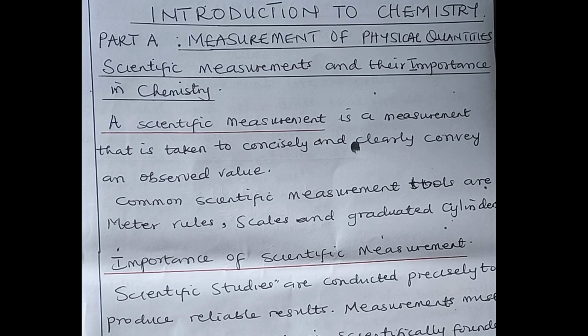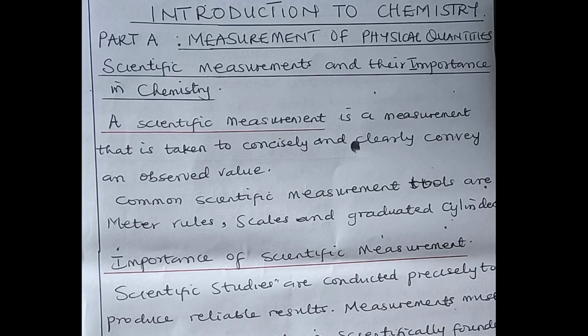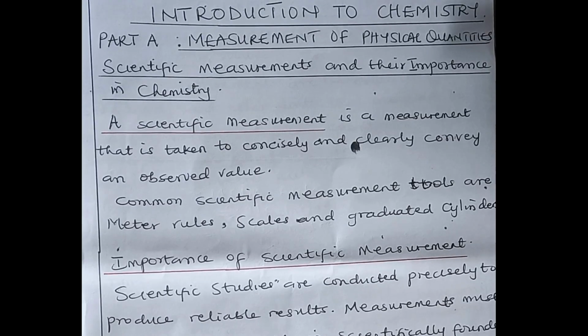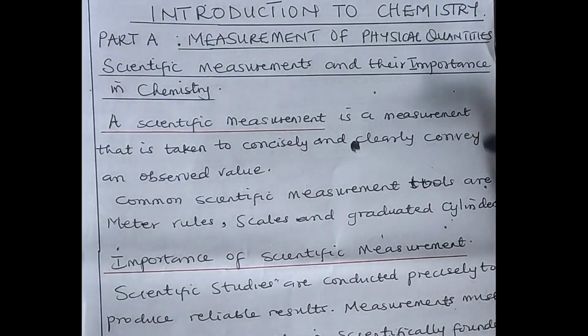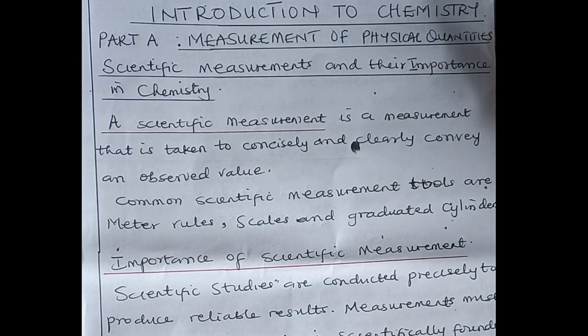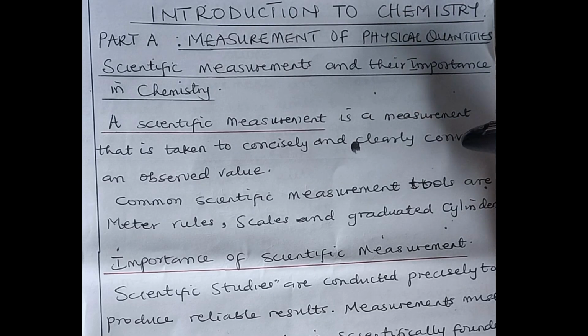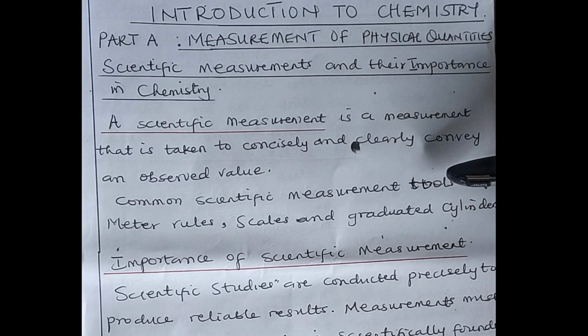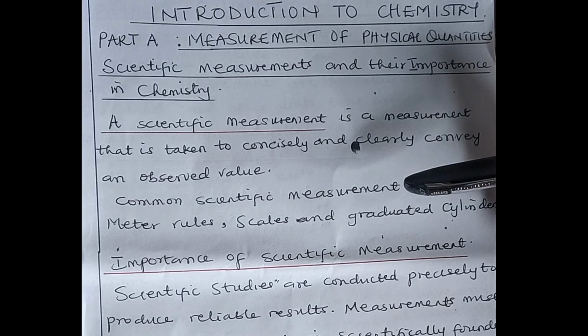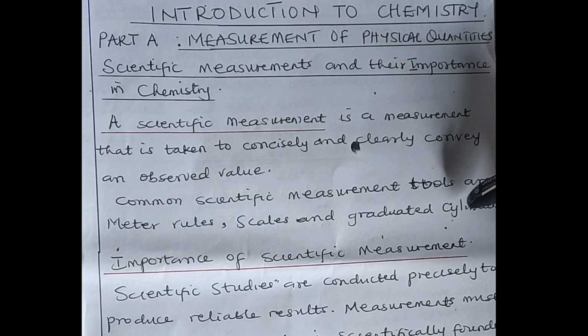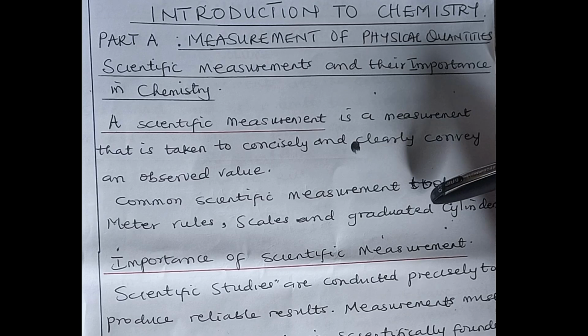Now, the first part here is the scientific measurement. What is the meaning of a scientific measurement? A scientific measurement is a measurement that is taken to concisely and clearly convey an observed value. That is, when we take measurement, we want to know the value of the measurement we are taking. Now, we use common scientific tools like meter rules, scales, and graduated cylinders. That is, cylinders that have numbers written on their body.